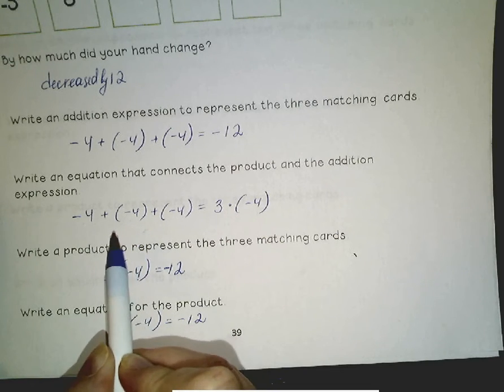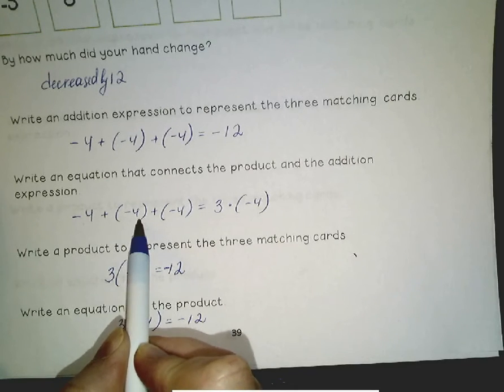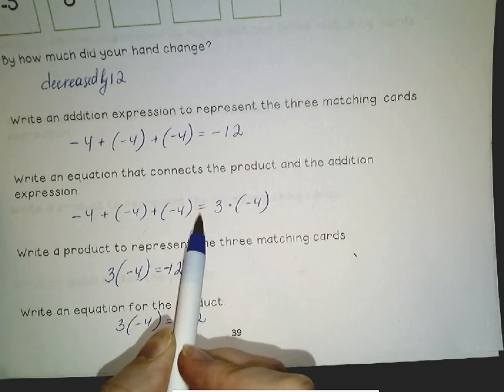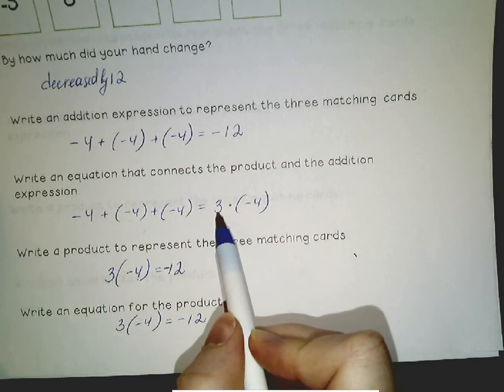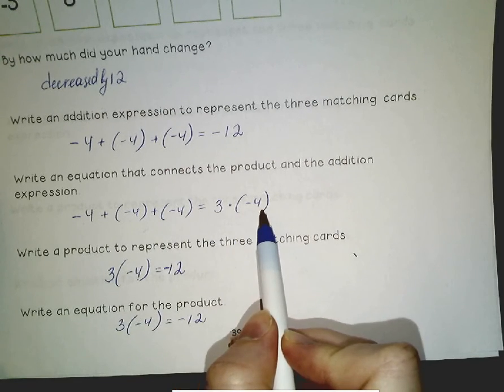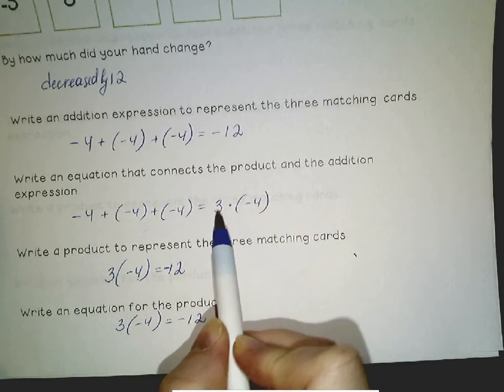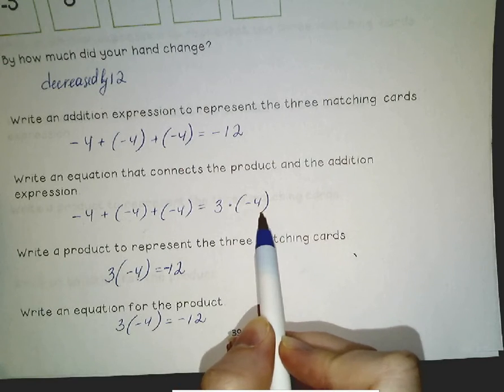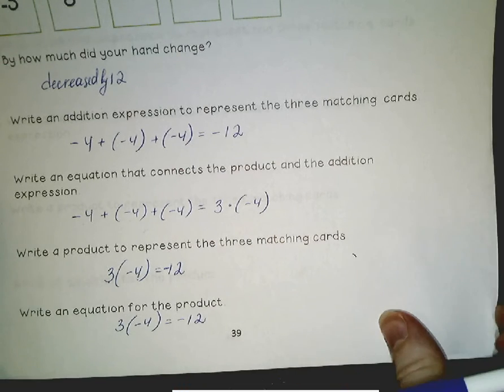It stays the same. -4 plus -4 is -8, plus -4 is -12. So here it's a multiplication expression, but you can say it as three groups of -4 or adding three groups of -4. This way it will help you understand it better. Let's move on.